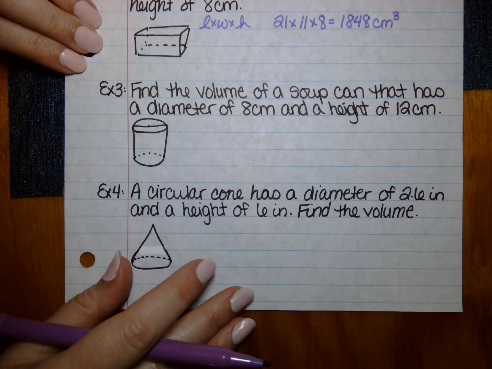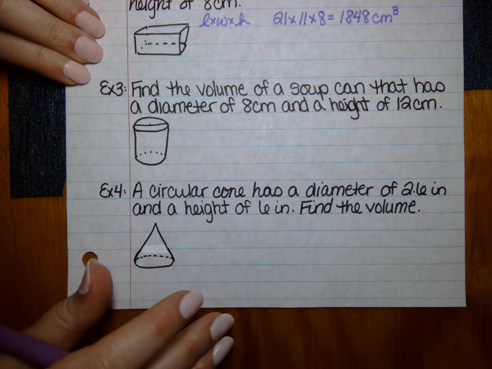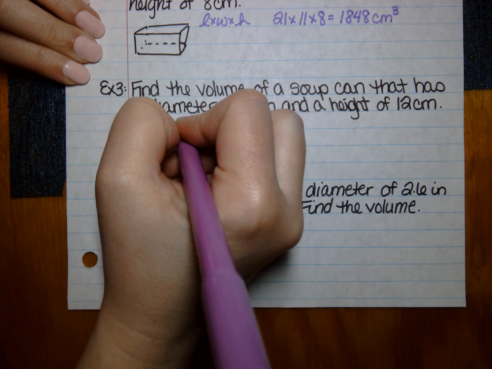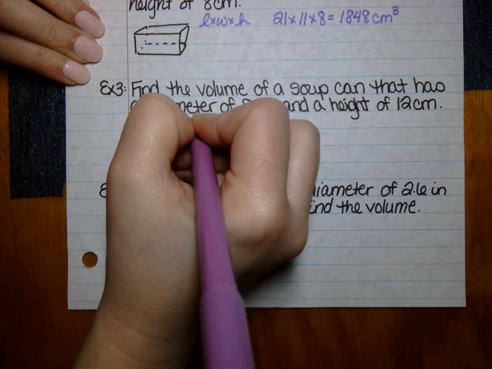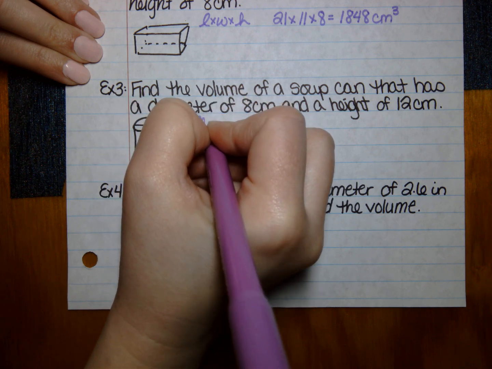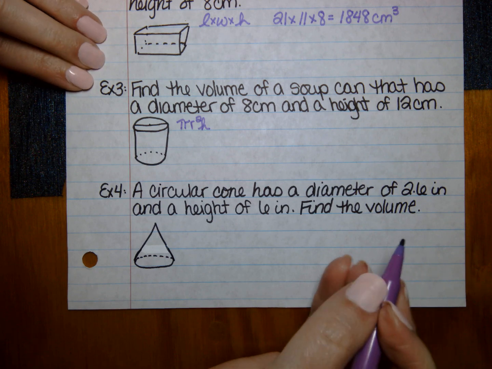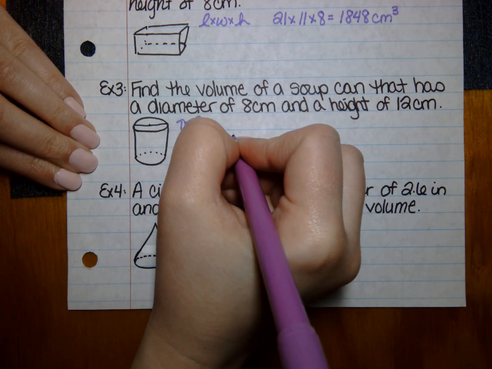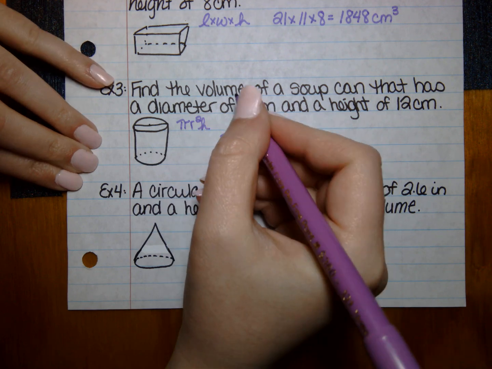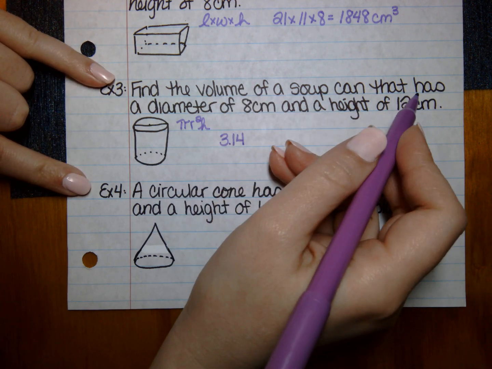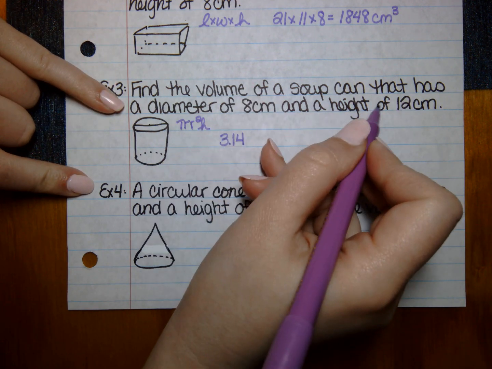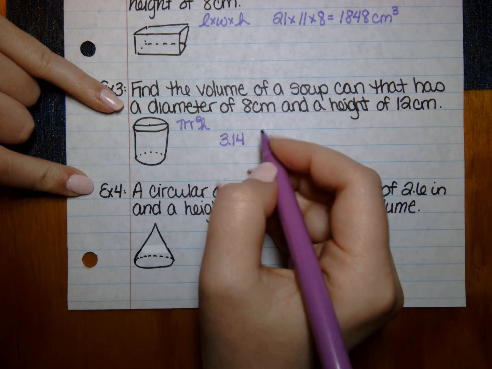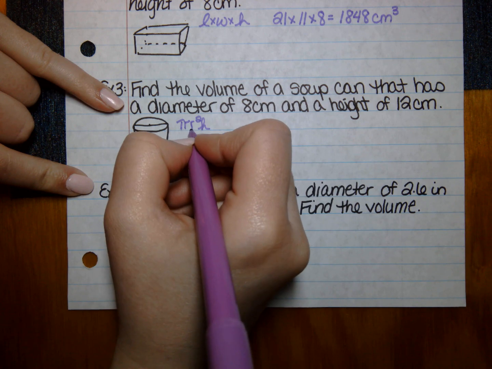For example 3, finding the volume of a soup can. The equation for this is pi radius squared height. So again, I'm multiplying everything together. We're going to use 3.14 for pi. So I have 3.14. It says the soup can has a diameter of 8 and a height of 12. So I have 3.14 for pi times my radius.